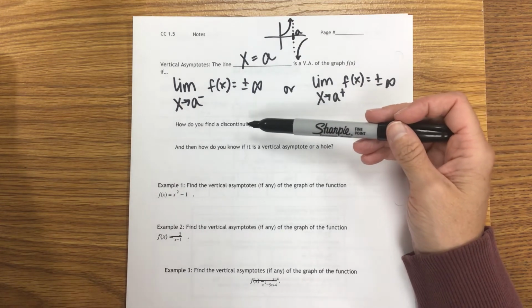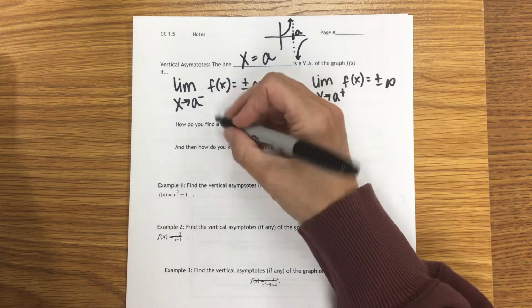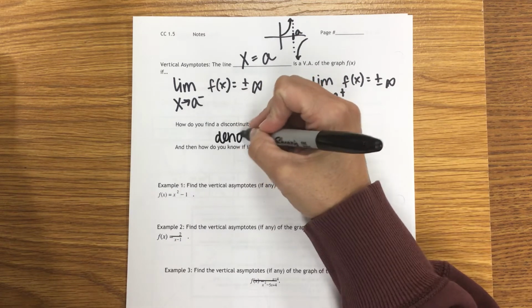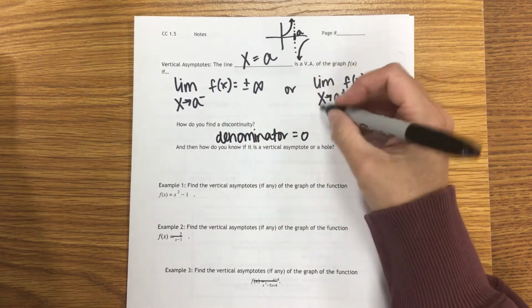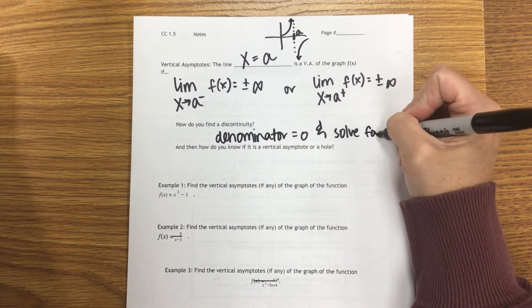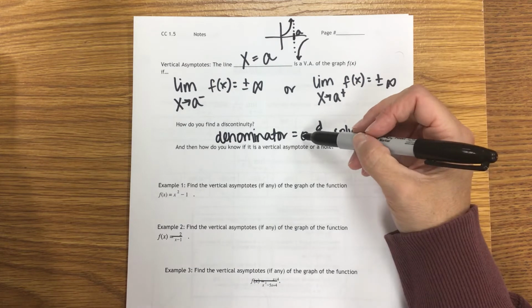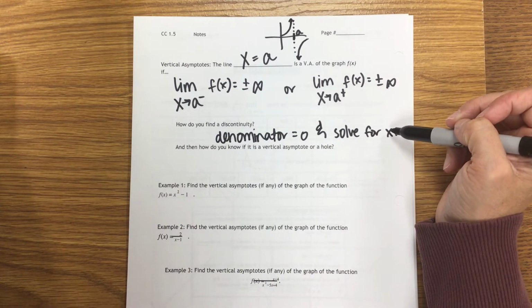But how do you find a discontinuity? In the section right before this, we learned how to do this. What we did is we set the denominator equal to 0 and solve for x. Whatever x equals, those will be your discontinuities of any kind.